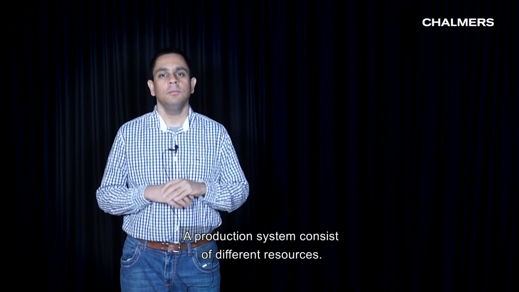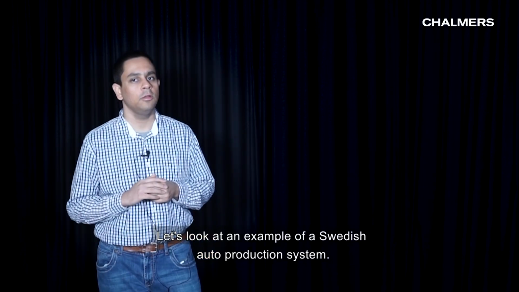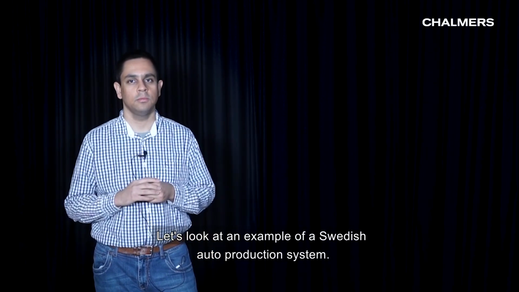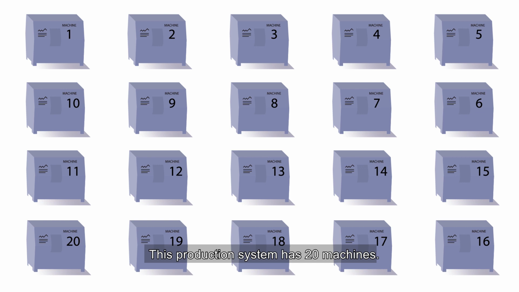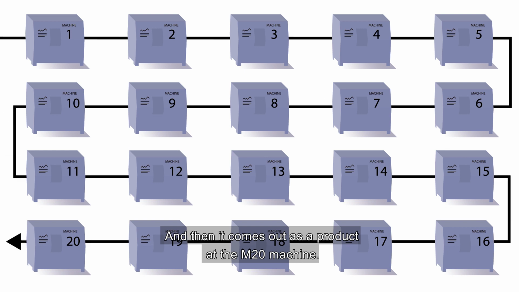A production system consists of different resources: man, machine, robots, all working together to produce a product. Let's look at an example of a Swedish automotive production system. This production system has 20 machines. The raw material comes to M1 machine, and then it comes out as a product from M20 machine.